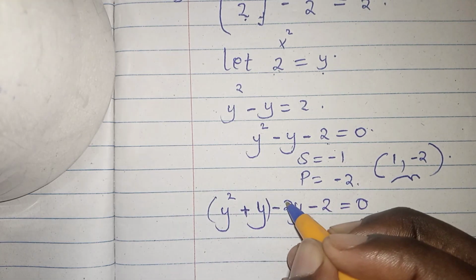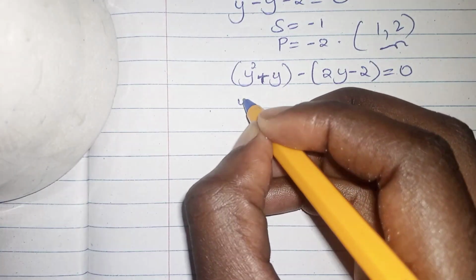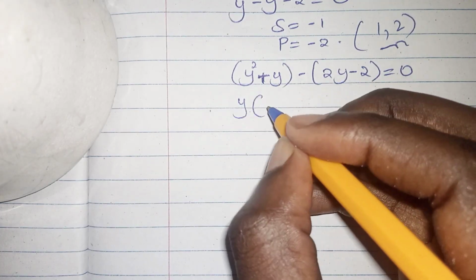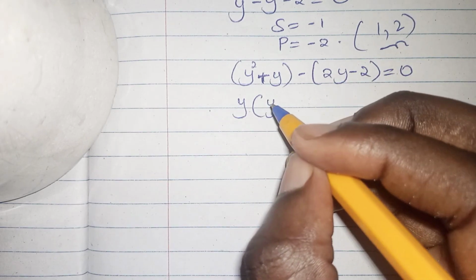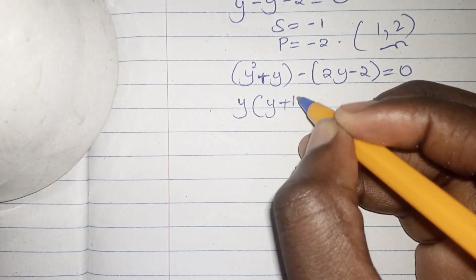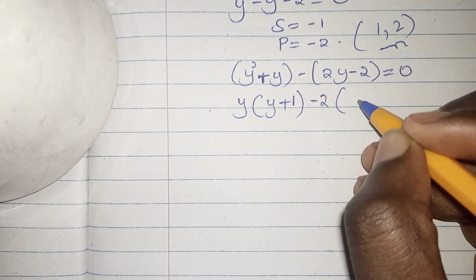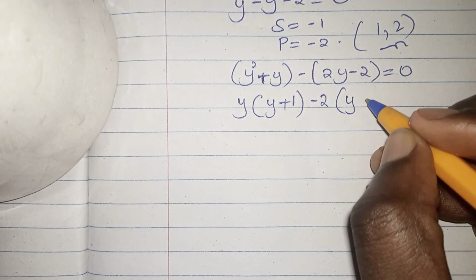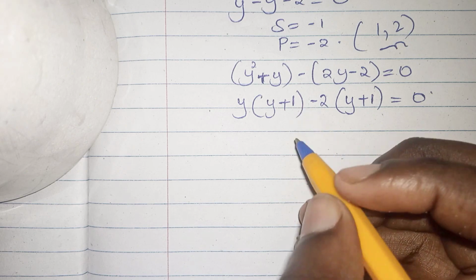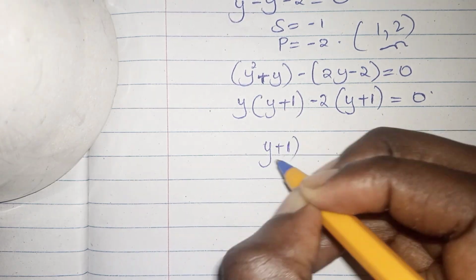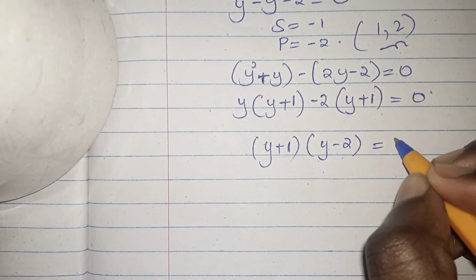So this is our first term, this is our second term. We shall now factor out our common factor here, which is y. So y into this divided by this is y. Then this divided by this gives us 1. Our common factor here is 2. So this divided by this gives us y, and this divided by this gives us 1, is equal to 0. So y plus 1 is common, y plus 1 into y minus 2 is equal to 0.